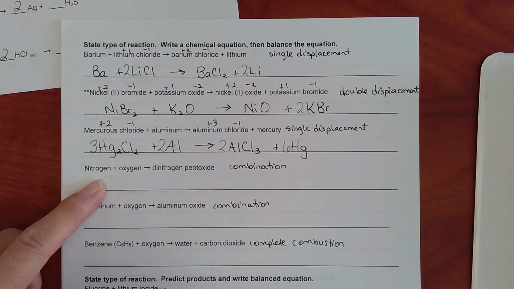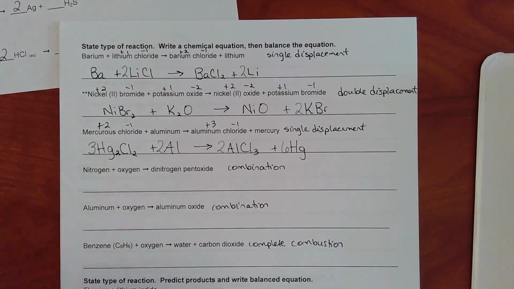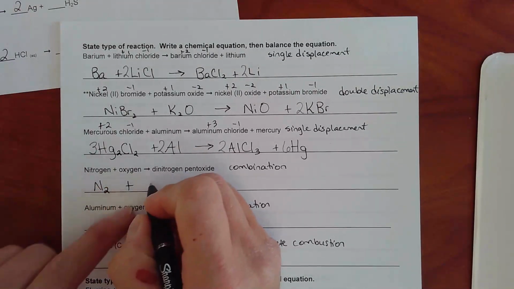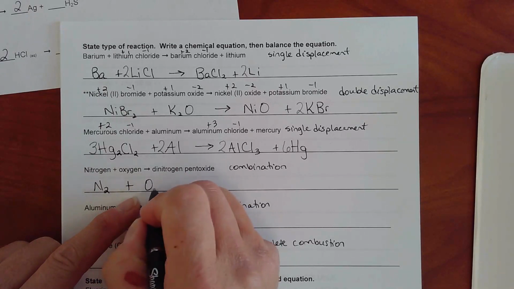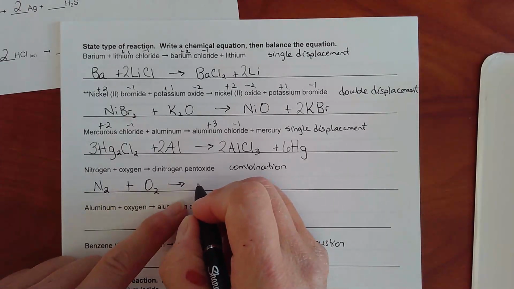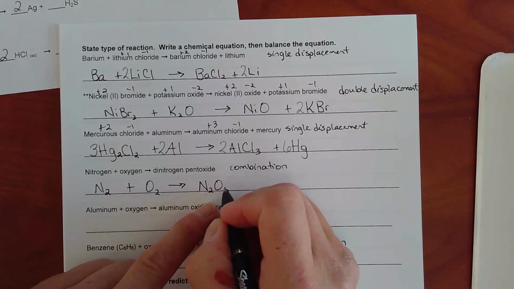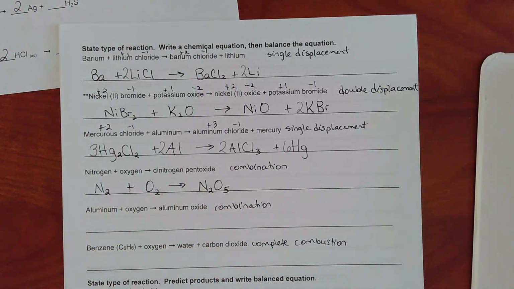Nitrogen, how do we write it? Somebody said it over here. N2. Why do we write N2? It's diatomic. N2 plus O2 yields N2O5. Balance it.